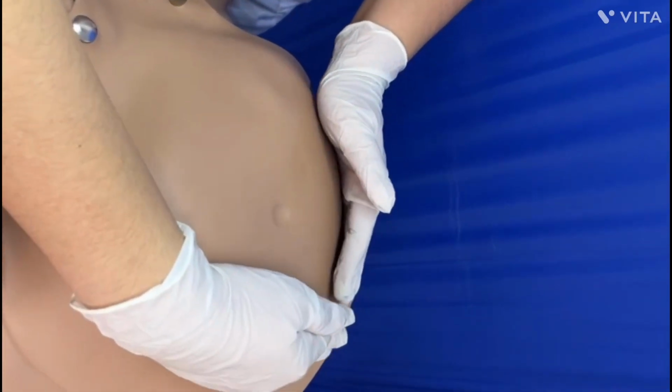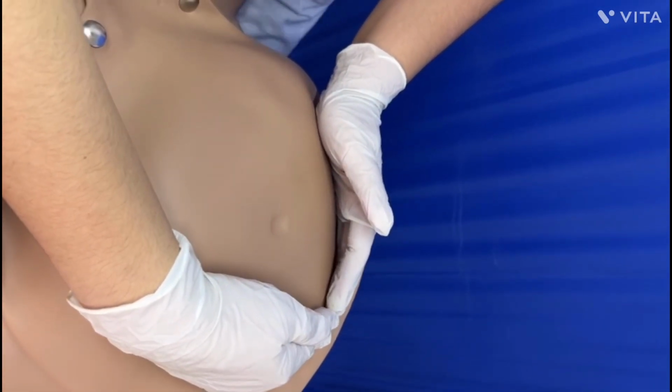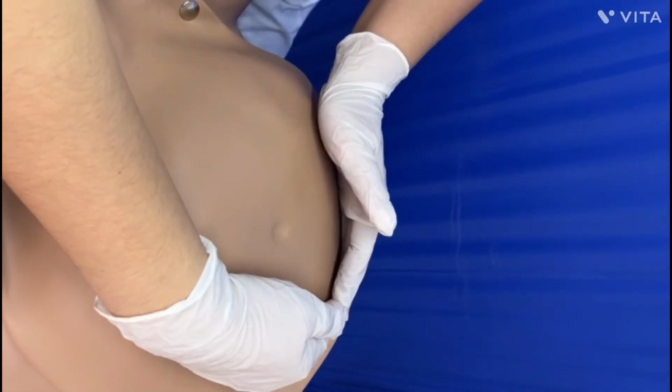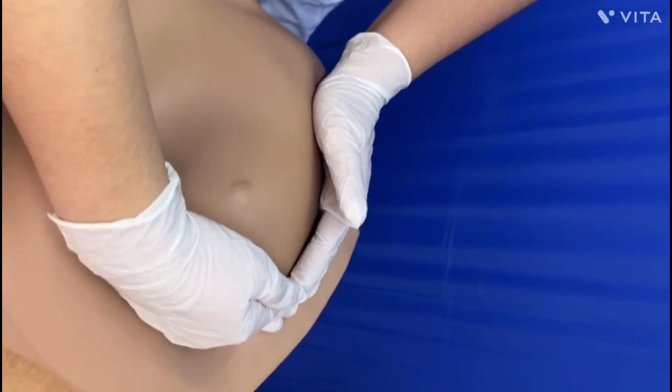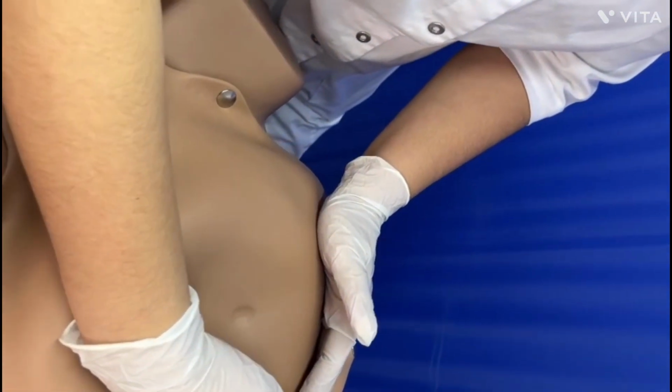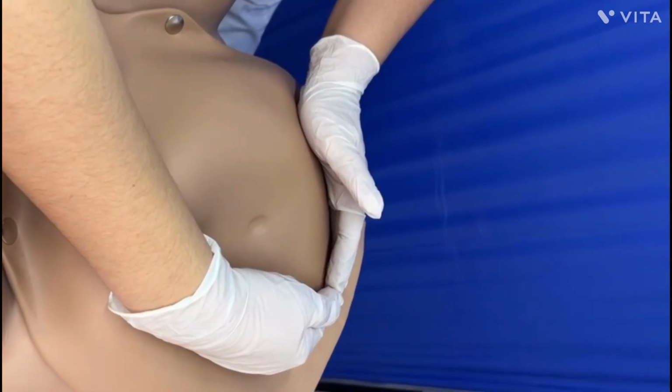Palms of both hands are situated on the fundus of the uterus, with the fingertips directed toward each other, and find the height of standing of the uterine fundus, its side, the presence or absence of a large part of the fetus in the fundus, and the height of the fundus over the pubic.